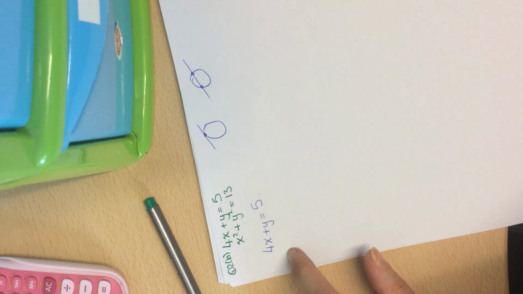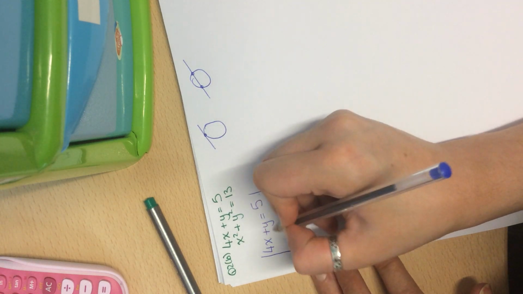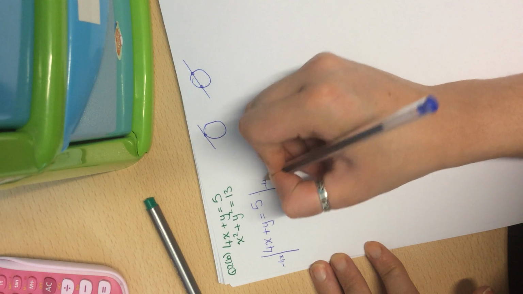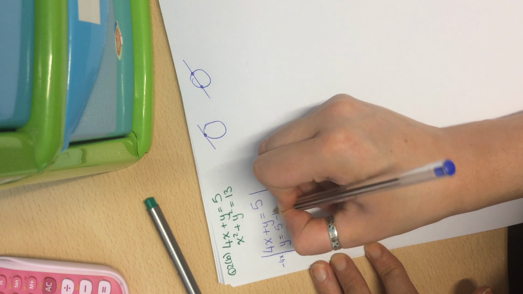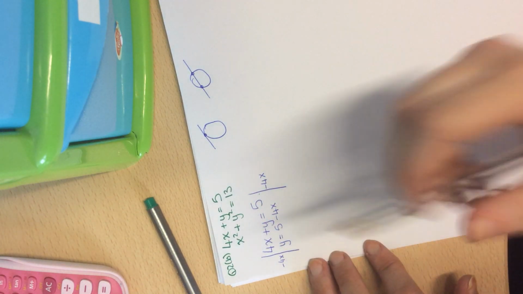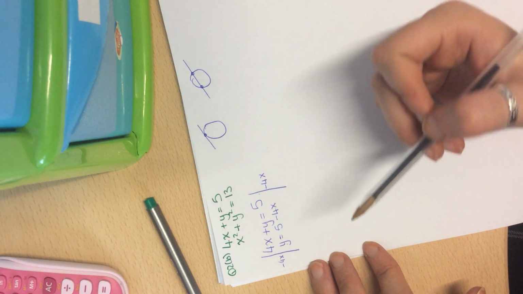It's going to be the easiest one to do. So I want to get y on its own. That means I have to do the inverse of 4x, which is minus 4x. So it's going to be y equals 5 minus 4x. And that's because 4x take away 4x, it's gone, it's 0. So y equals, and then this side we have to do the same thing. I can't simplify that down.